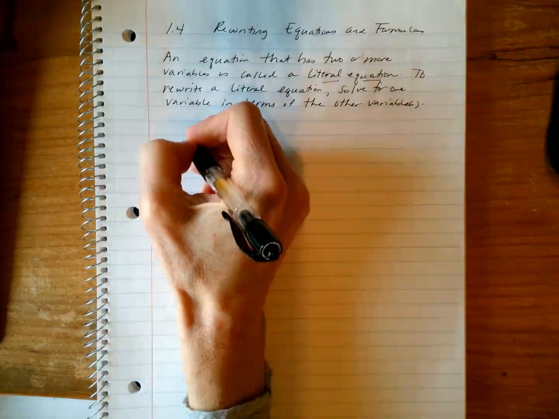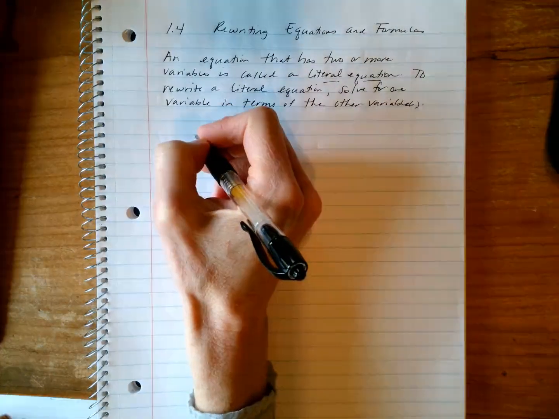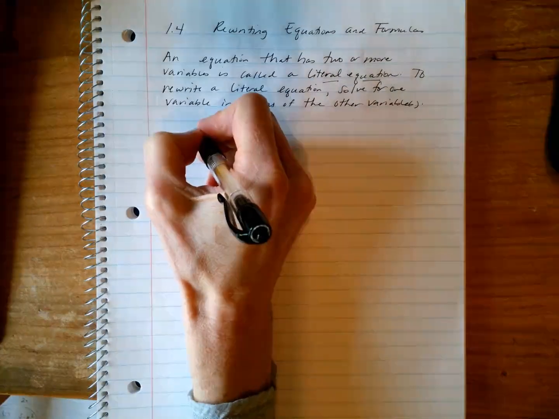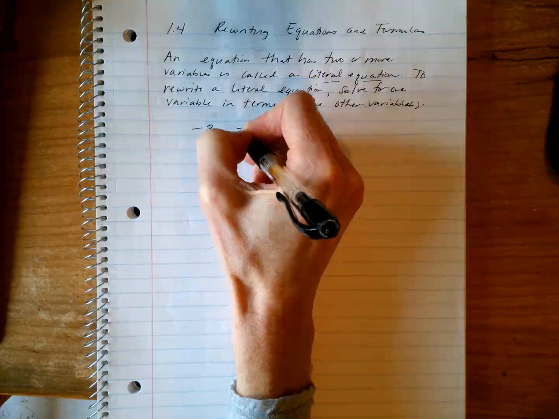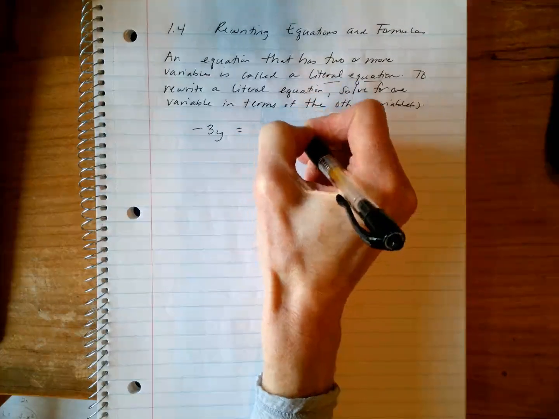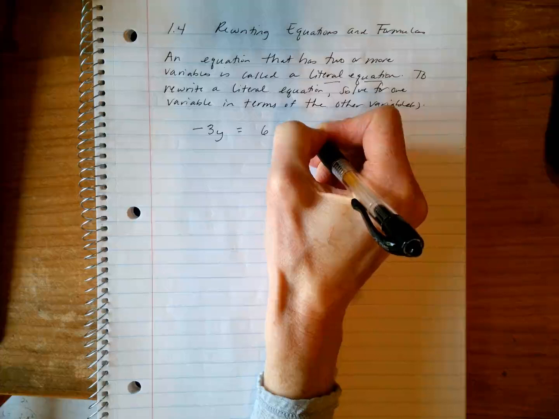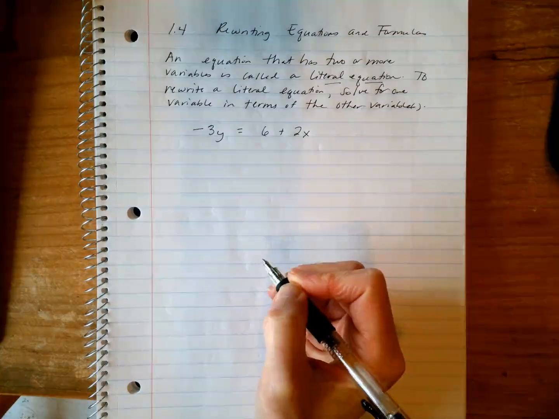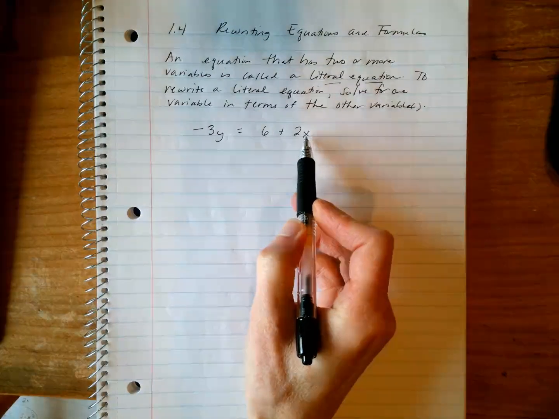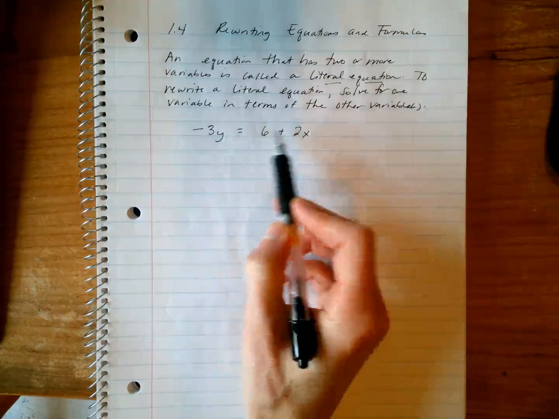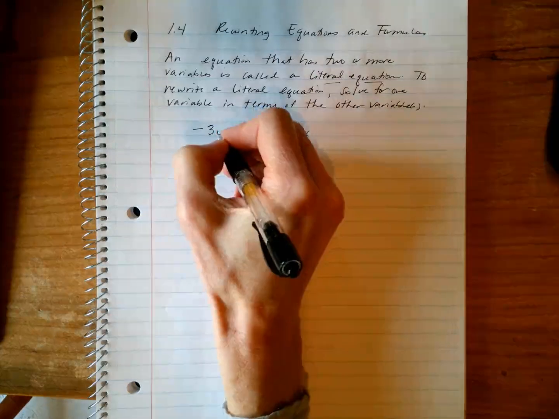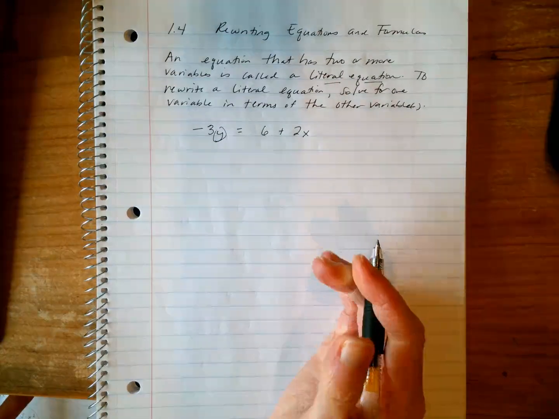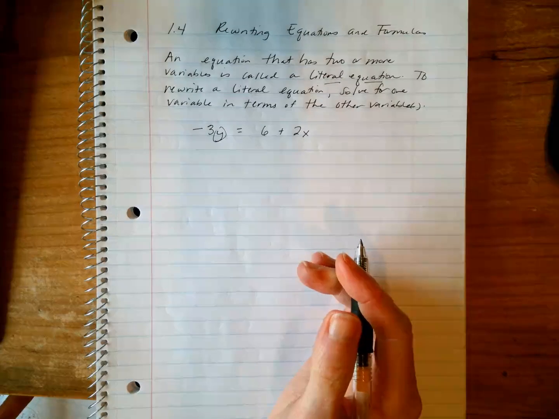So we're going to start with something a little more simple than what we're going to see later in the lesson. We're going to have negative 3y equals 6 plus 2x. In this case, you're going to see that we have variables on both sides of the equation. We have y and we have x. And in this case, we want to solve for y, which means we need to get y all alone on that side of the equation.